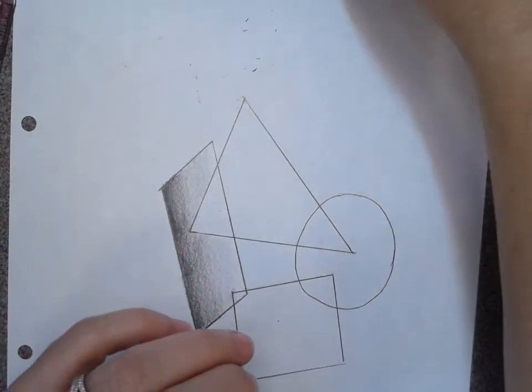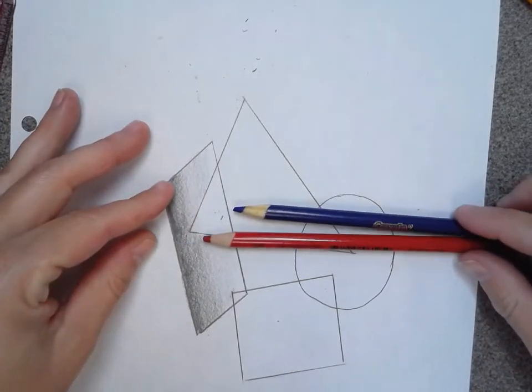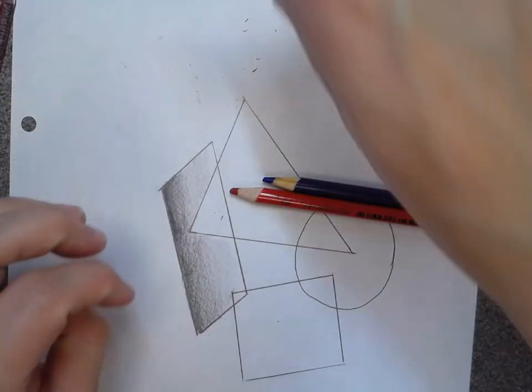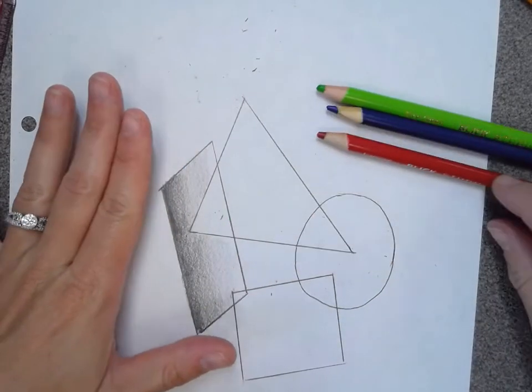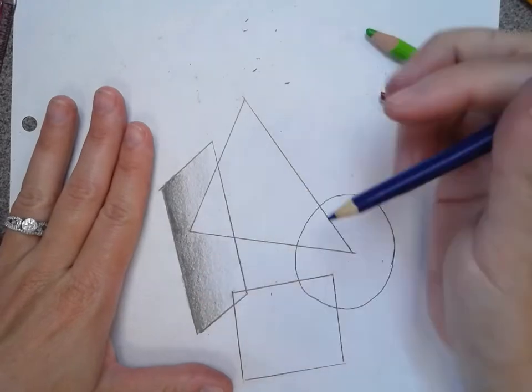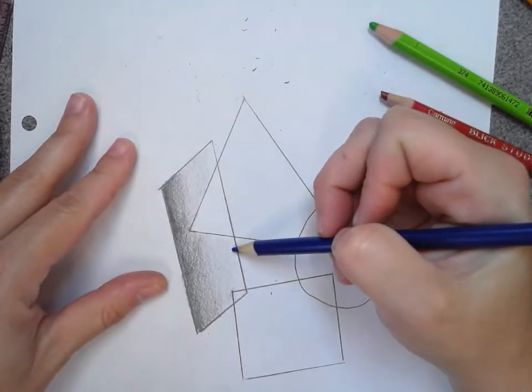Now I don't know what colors I want to do. Maybe I want to do some red and blue. But I could add some lime or a yellow-green to it. I'm going to start with my blue. Now this area over here is light.